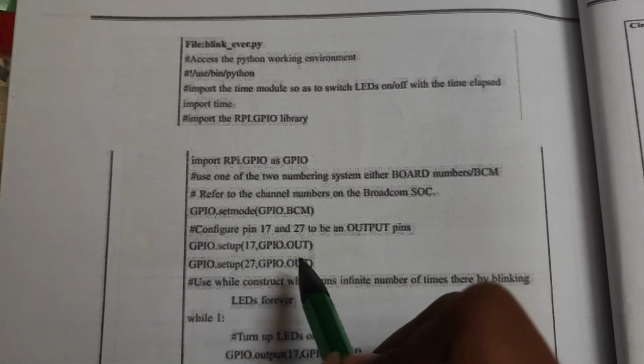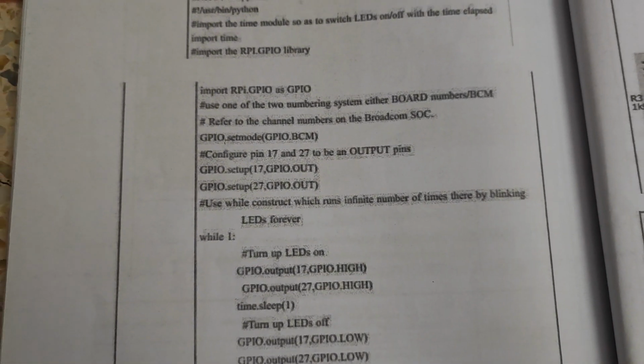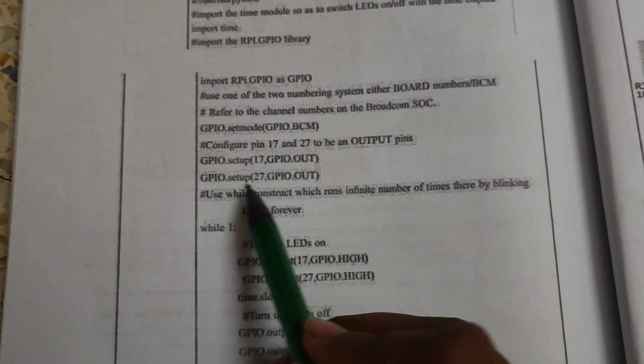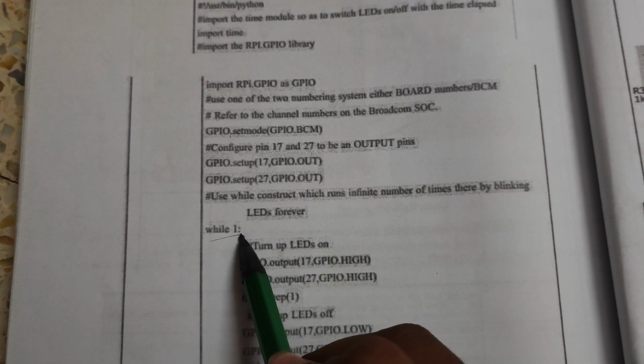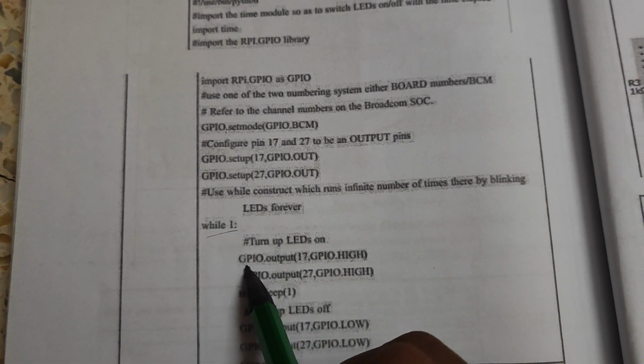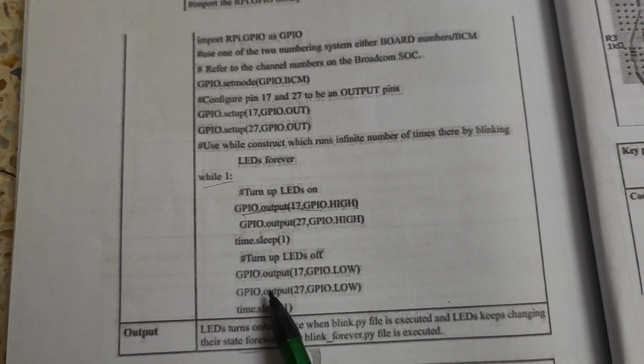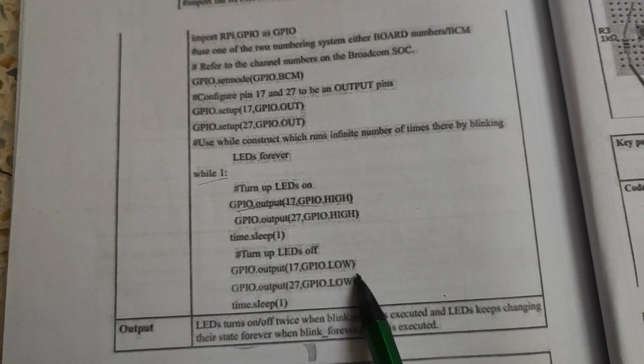Whatever you did till now, it is the same. But what you're doing here is the only difference. After you're setting it to output pin, then you make it as while 1. Then you write the same thing. If GPIO output of 17 and then GPIO, you're turning it on, you make it sleep for a minute, and then you turn it to low.